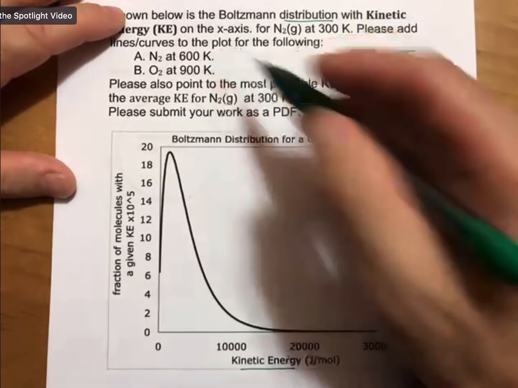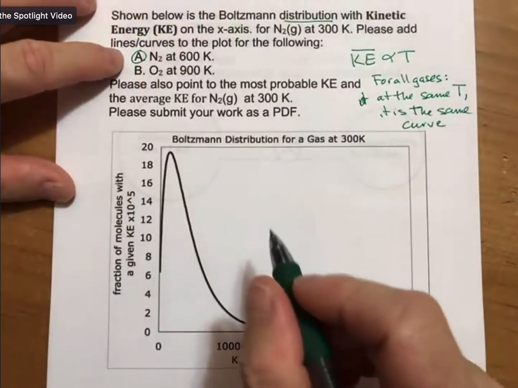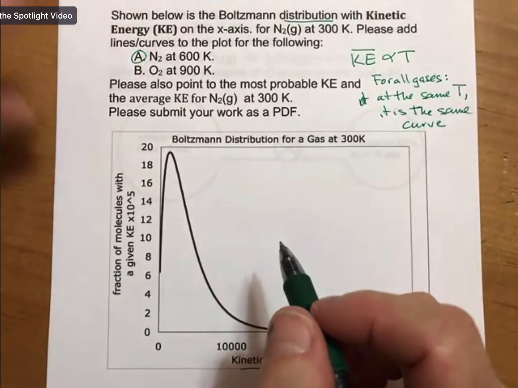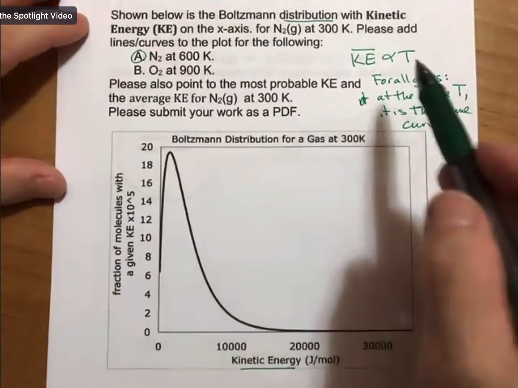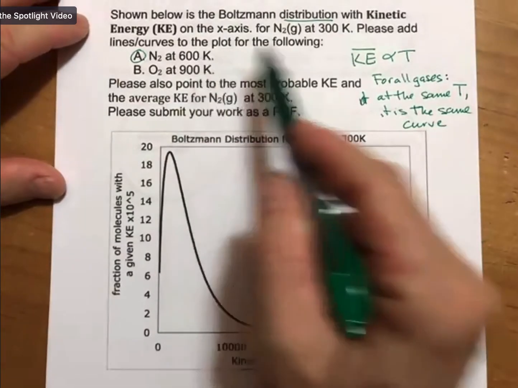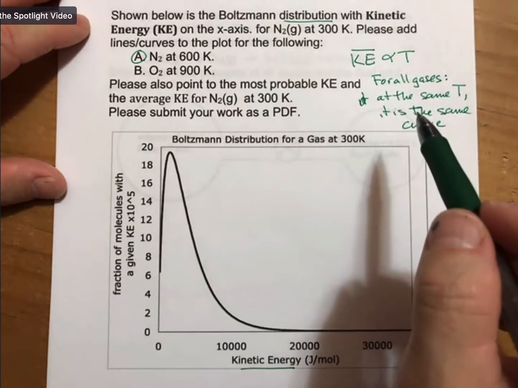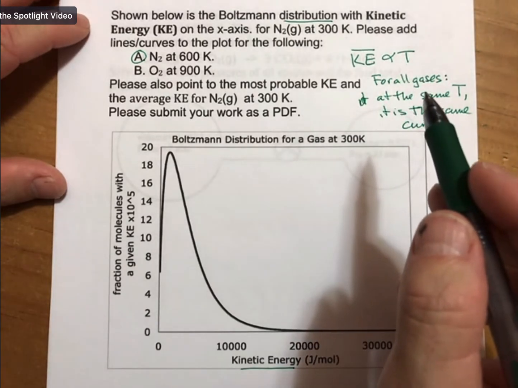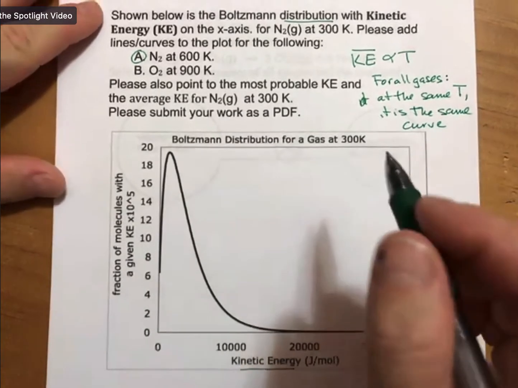So now what I'm going to try and do is I'm going to try and answer A. And for A, I need to do 2 things. One, if the temperature is doubled, then I need the average kinetic energy to be doubled. And I guess now would be a good time for me to point out where the average kinetic energy is on this plot.